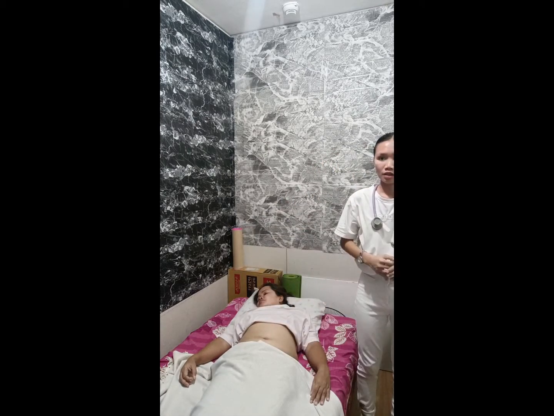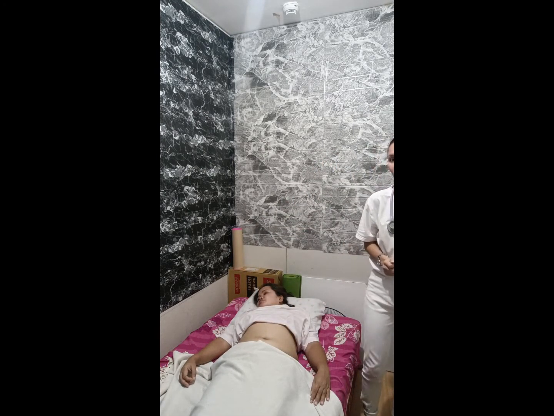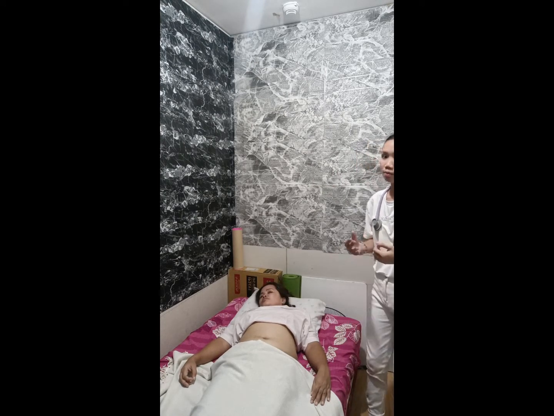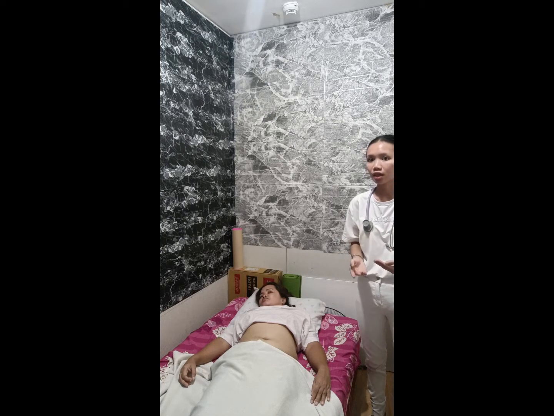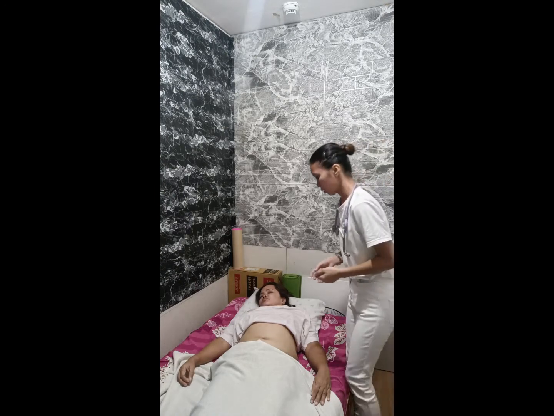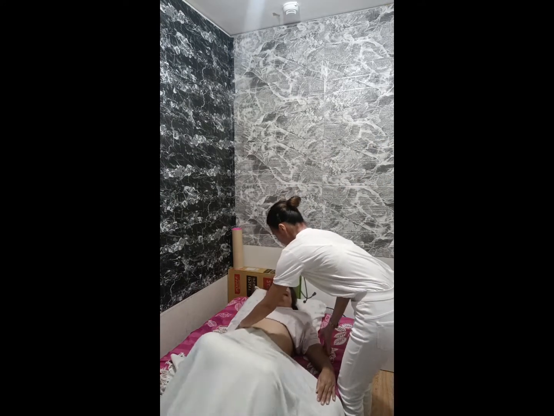Alright. So the second method is we are going to ask the client to turn on the right side, and then we are going to palpate the spleen by moving it downward and then forward, and then document the size of the spleen and then note for any consistency and tenderness. Okay, ma'am, can you turn on the right side? Here, ma'am.